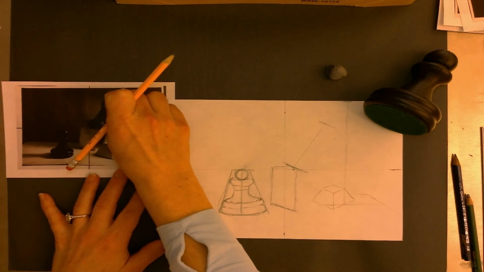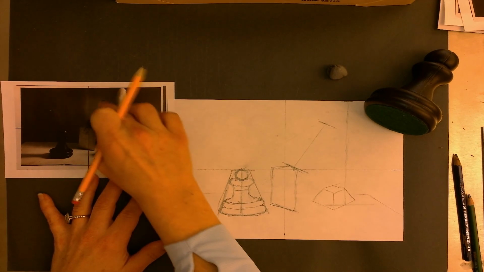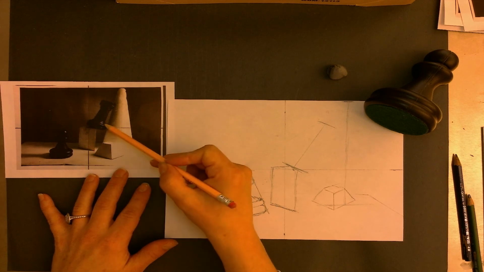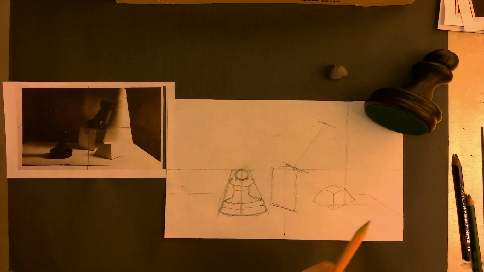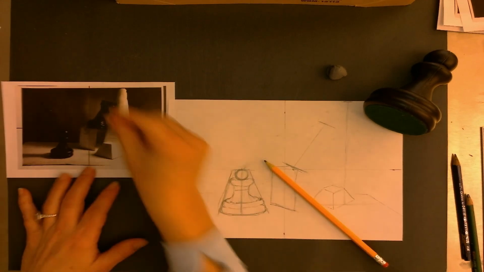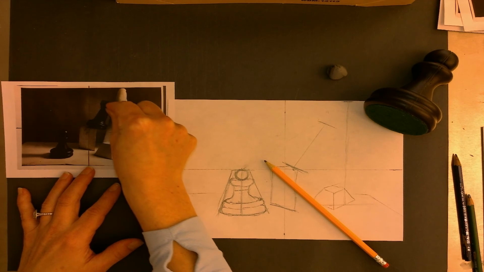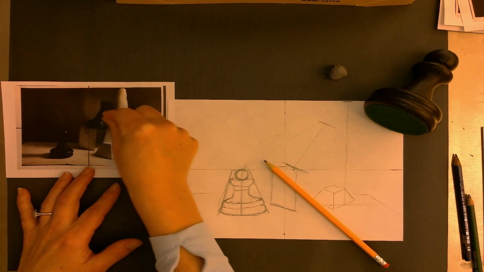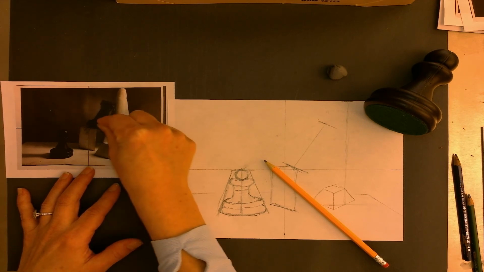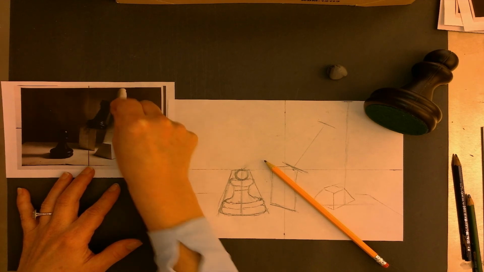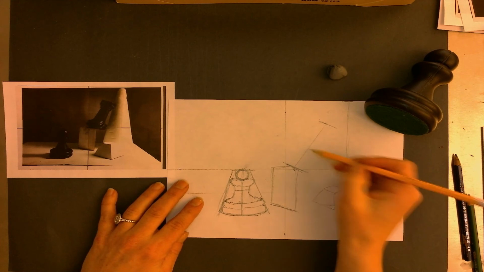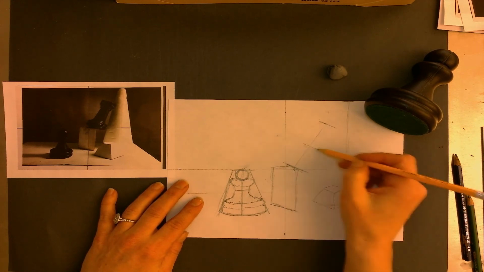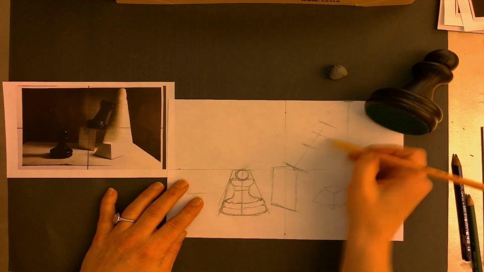So notice this part, what's the relationship of this part to the rest of it? Another way to do that, since you are drawing from a photograph, is you can actually just take your fingers and use your fingers as a measuring tool. So the top of the chess piece is about, well, 1, 2, 3, 4. It's the same thing. If I were to divide that up into 4, that's going to help me to figure out the proportions of that.